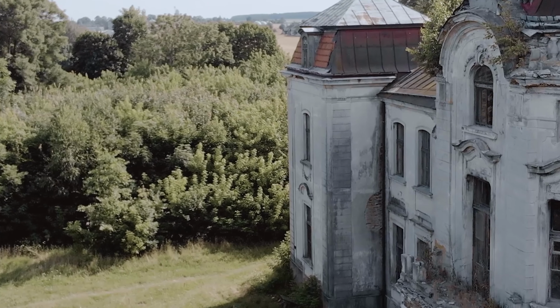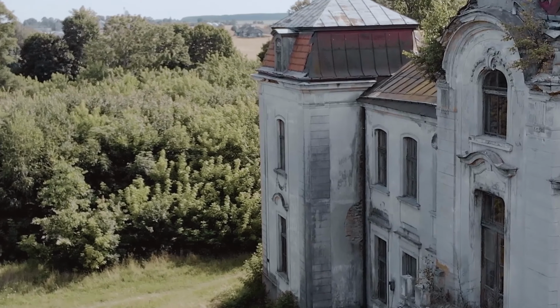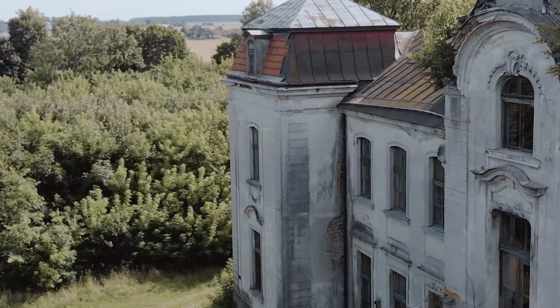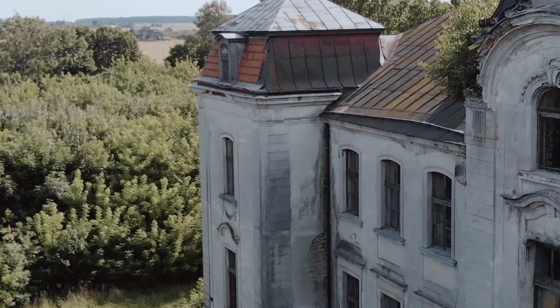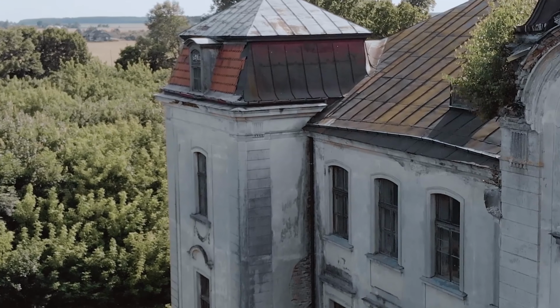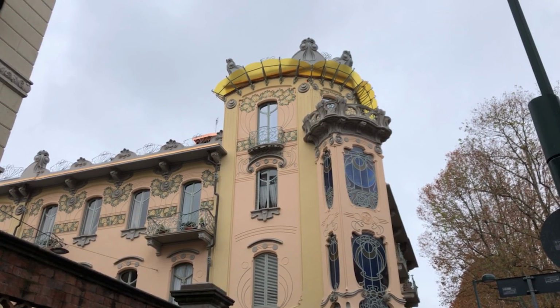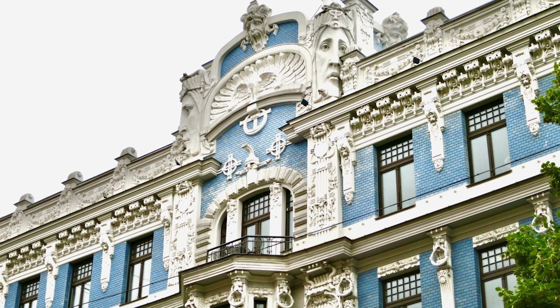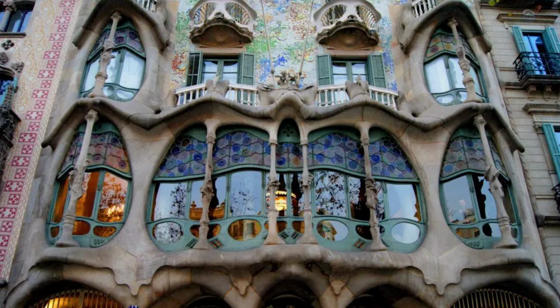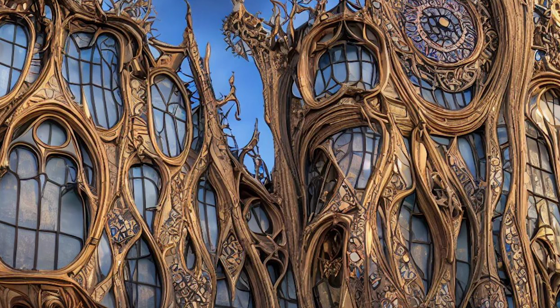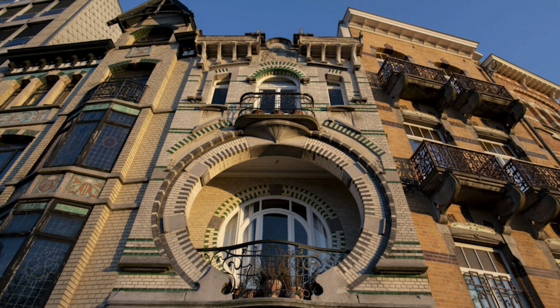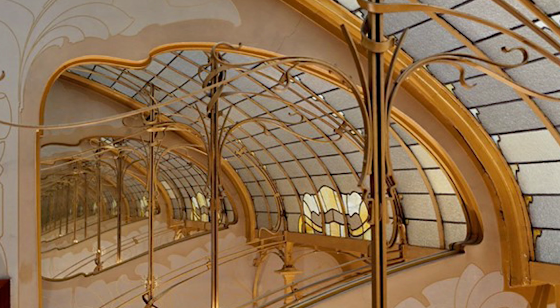Numerous architectural styles have developed over centuries and across different regions. Some of the most prominent architectural styles include Art Nouveau, popular in the late 19th and early 20th centuries, characterized by organic forms, flowing lines, and ornate decorative motifs inspired by nature. Art Nouveau buildings often feature curved lines, floral patterns, and intricate ironwork.